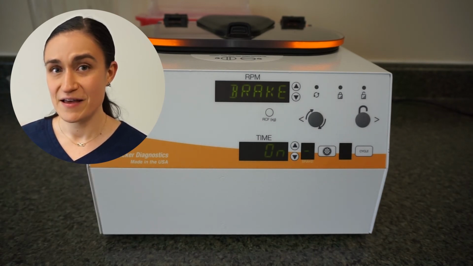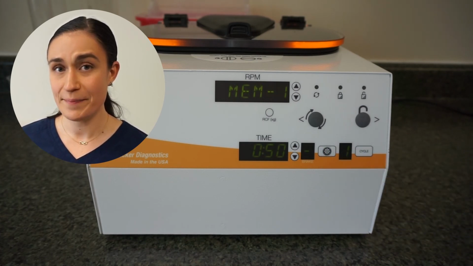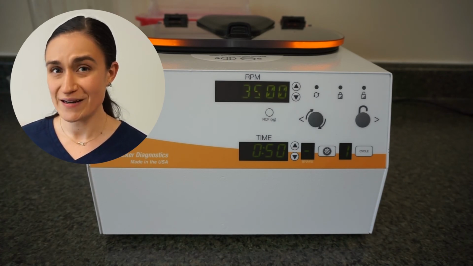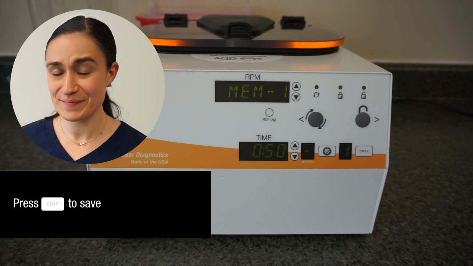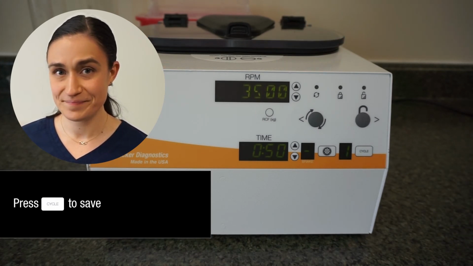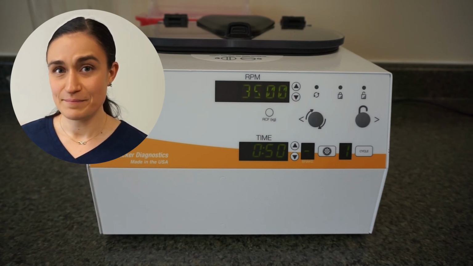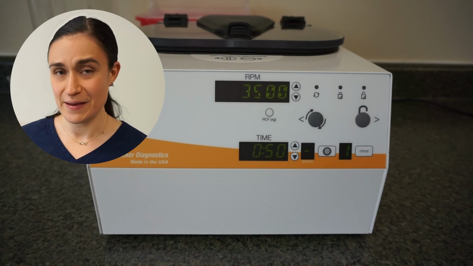Once I have the brake set as I want, I can press that menu button again to go back to editing my RPM and time. Or if I'm done editing altogether, I can press the cycle button to save and exit. Once I have saved and exited, my saved cycle with its new parameters will automatically be selected.